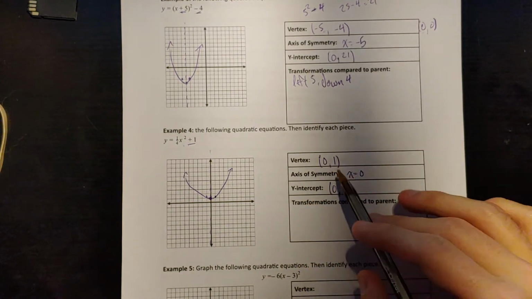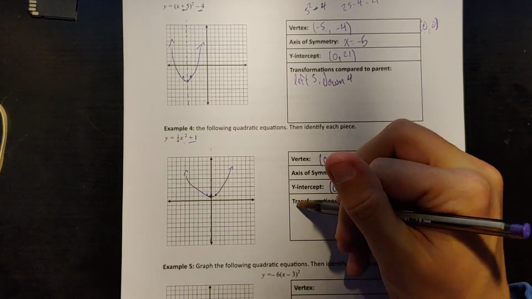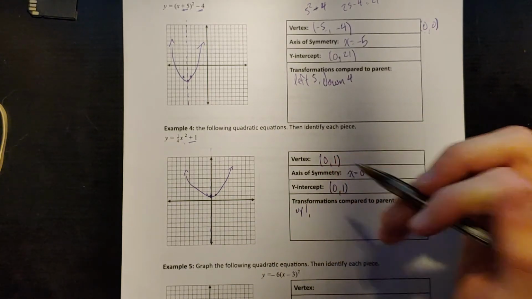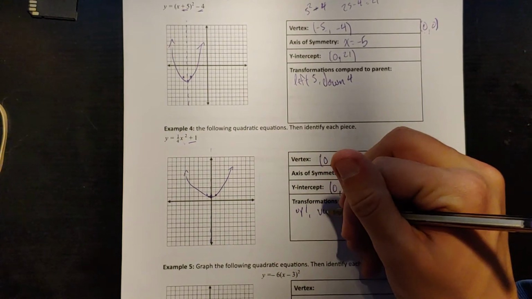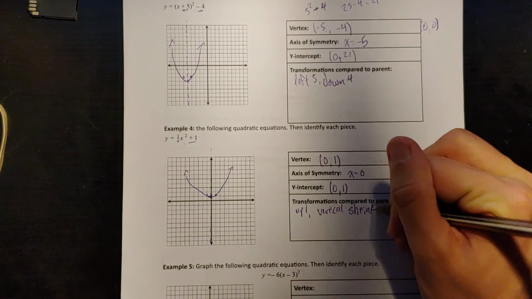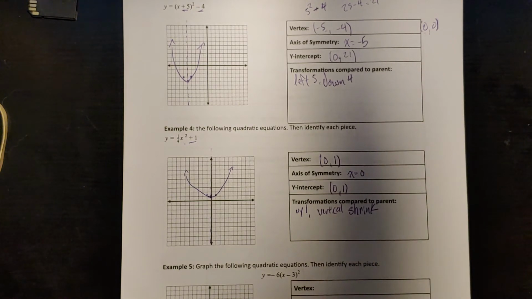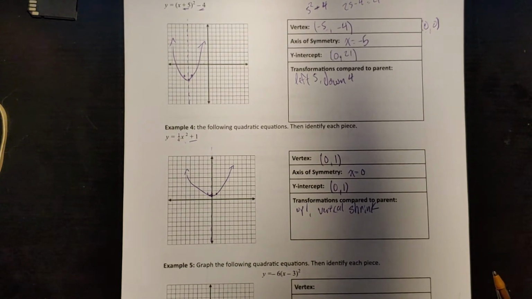This plus 1 made us go up 1, and the 1/4 was a vertical shrink, just because it's a fraction. So again, only 2 transformations there.